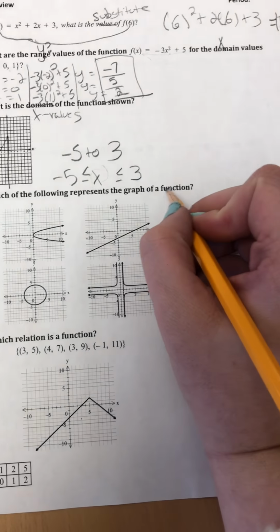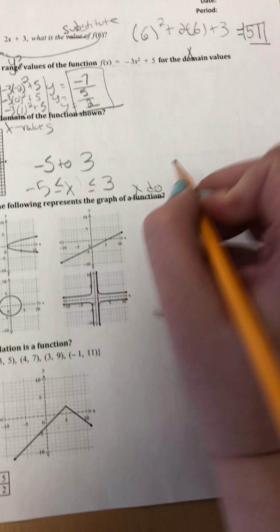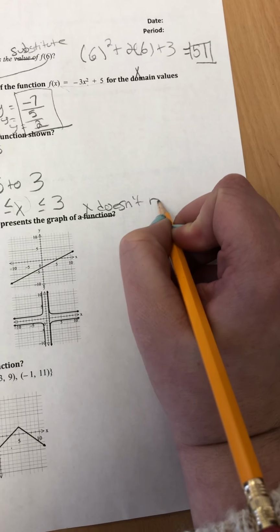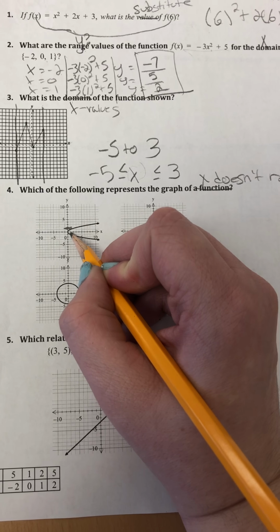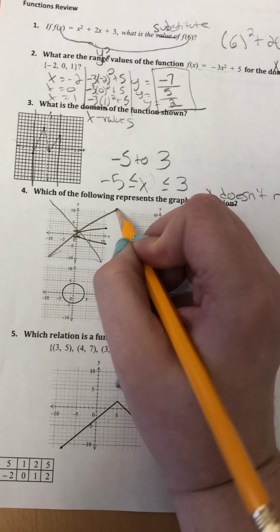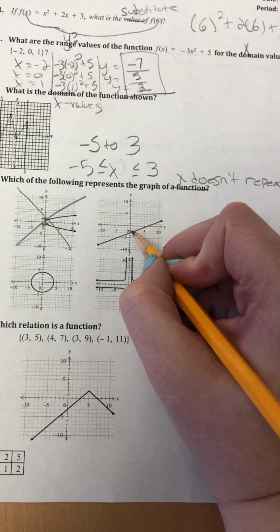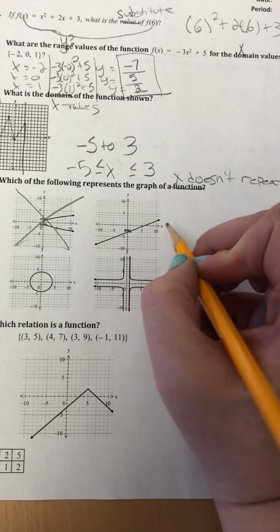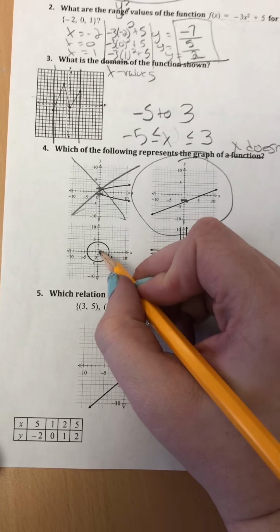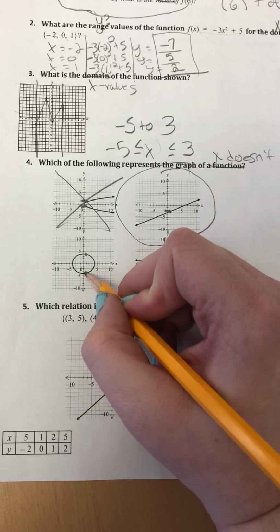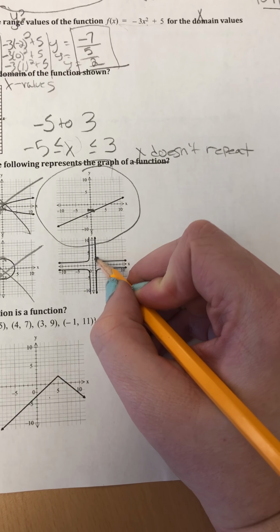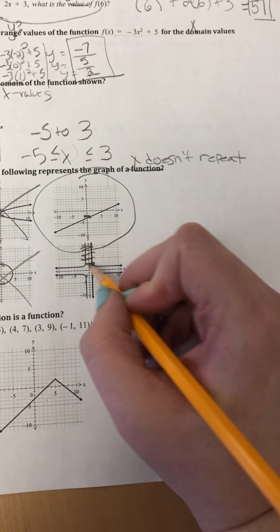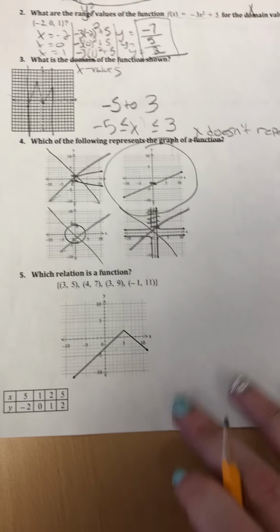Our next question, our important word here is function. We know that means that that's where x doesn't repeat. So here, if I picked x1, y has 2 values, so this one is not a function. Here, if I picked x1, y only has 1 value, so this is a function. Here, if I picked x1, y has 2 values, so this is not a function. Here, if I picked x1, y has a bunch of values, so this one is also not a function.